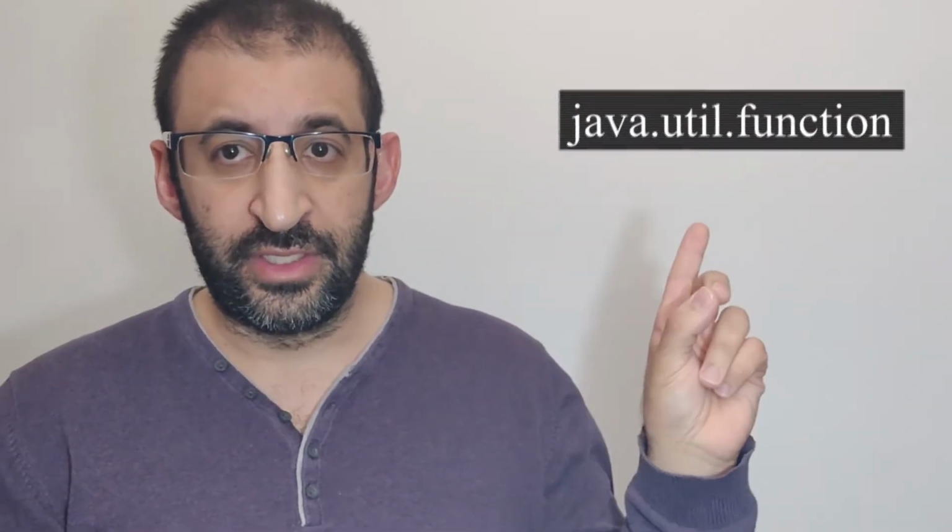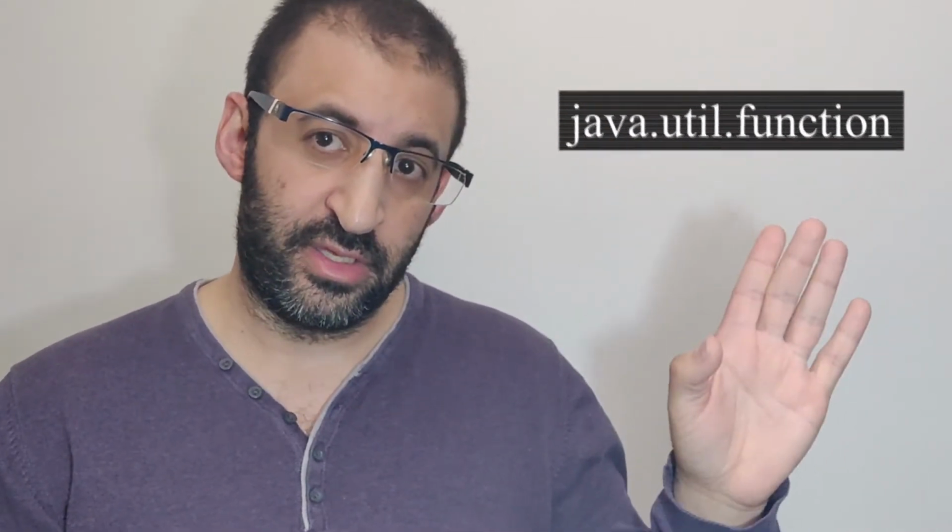All these functional interfaces are in the package java.util.function. You need to import this package to use these predefined functional interfaces. It's important. We use functional interfaces to call lambda expressions, and predicate is a functional interface.